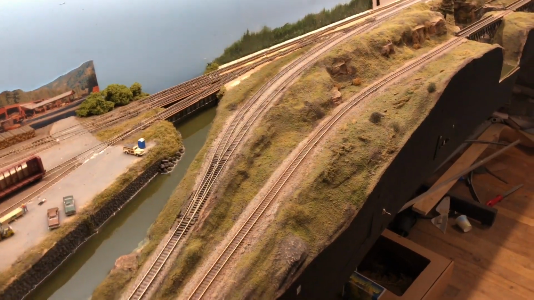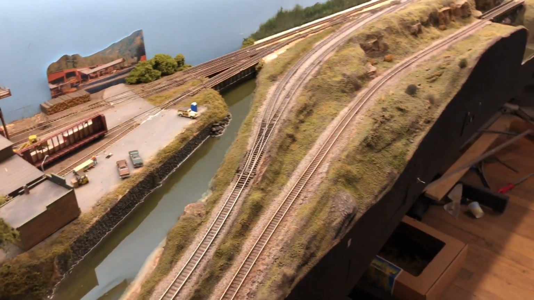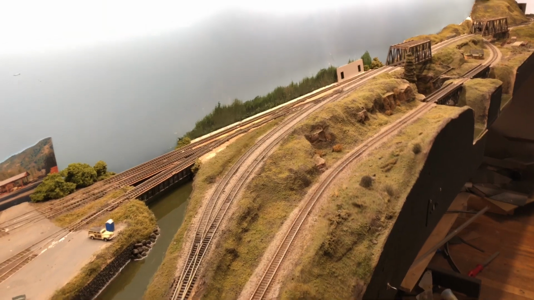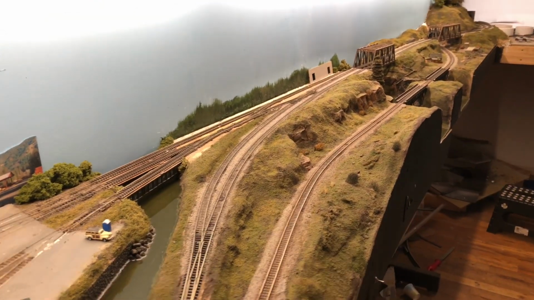I know that it would have been easier to just continue the double main all the way through. This way I wouldn't have to pay attention to any trains going through and risk a crash. But I wanted a little bit of a challenge, so that's why I did that. And I'm happy with the results.